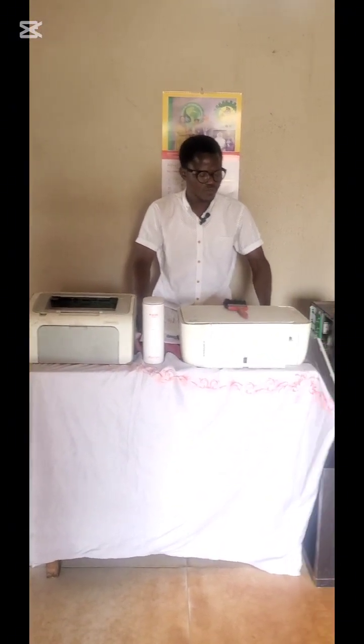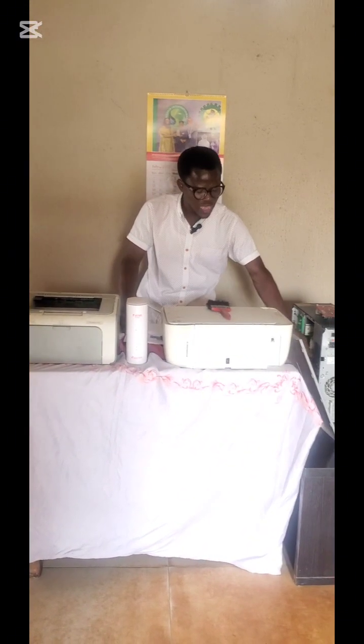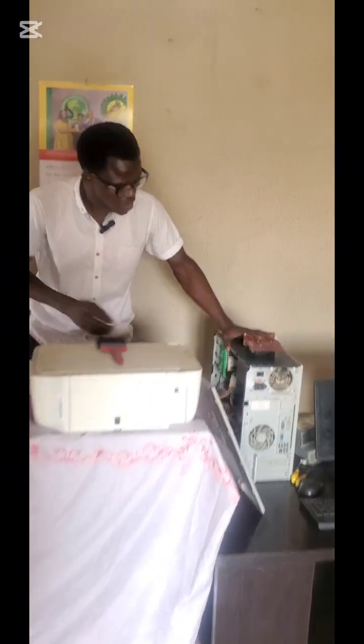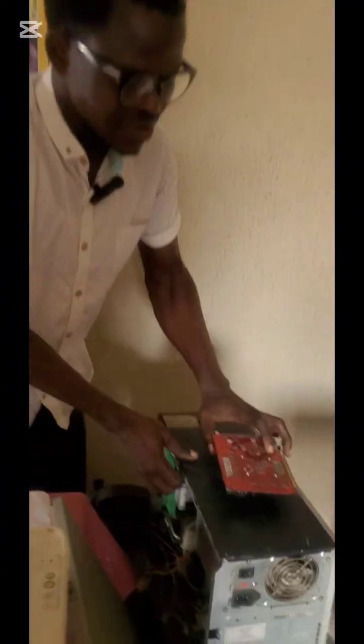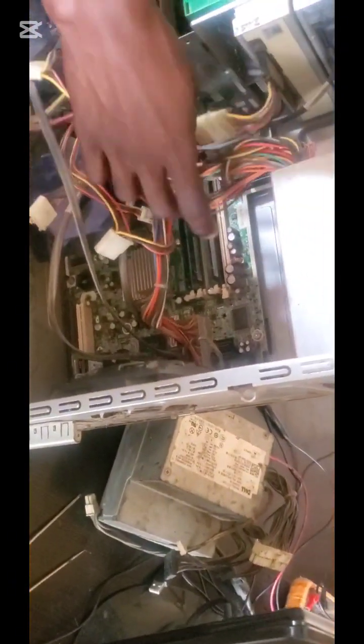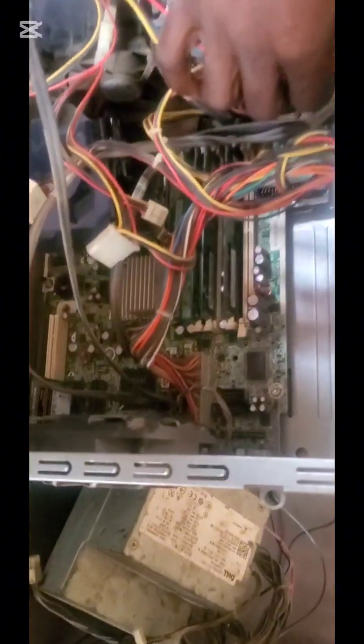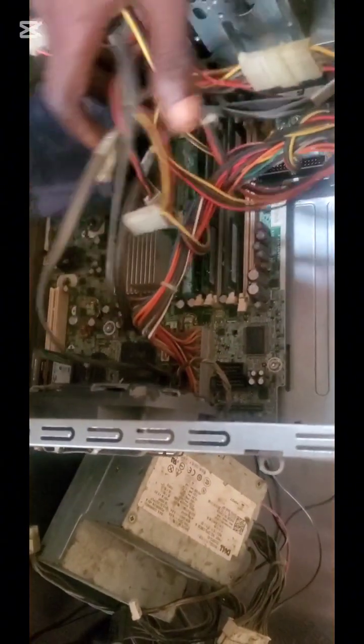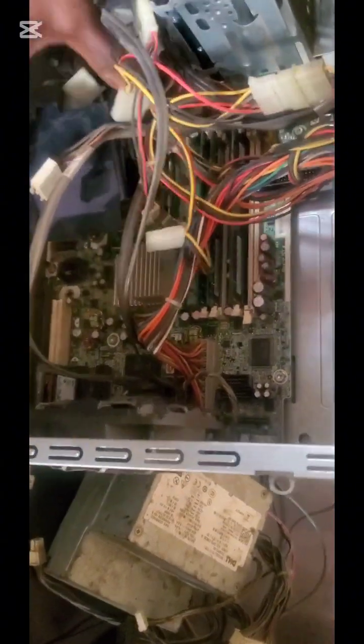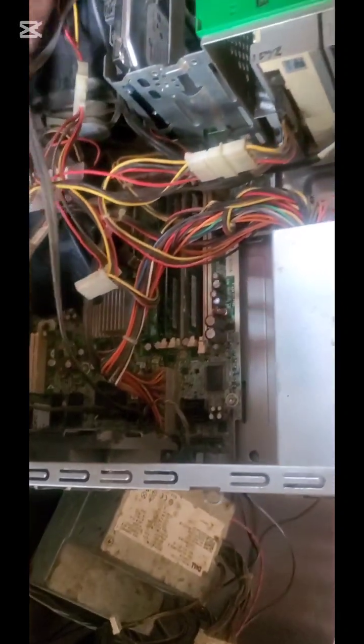Hardware inspections. You check on your hardware, your cables. Look at your cables. Check the cables, the SATA cable. Look at it. Is it well connected? Look at the cables. The power supply unit. Is it well connected? And the cooling fan. You check on them. The heat sink and everything.